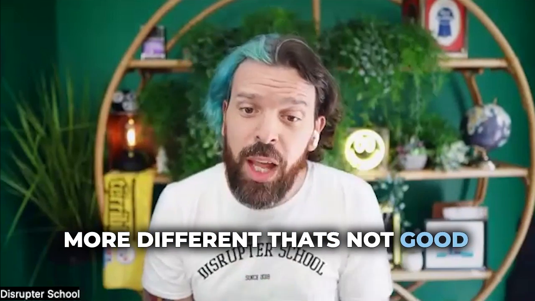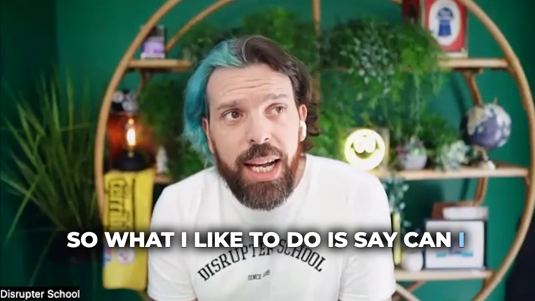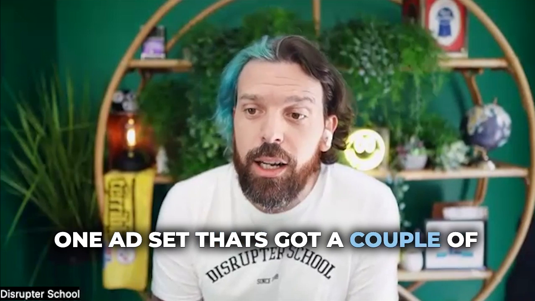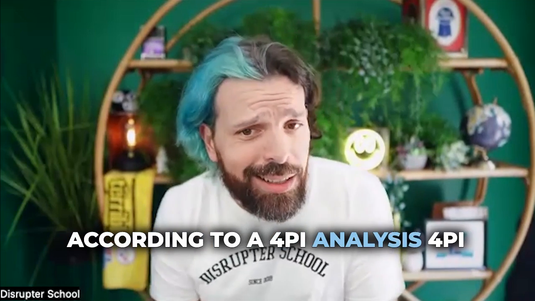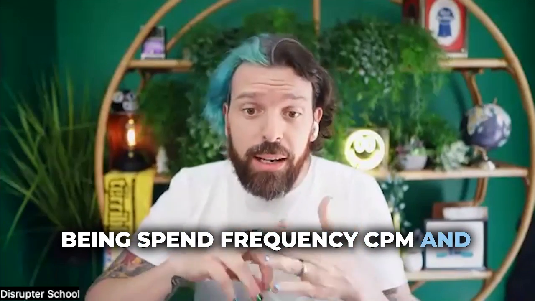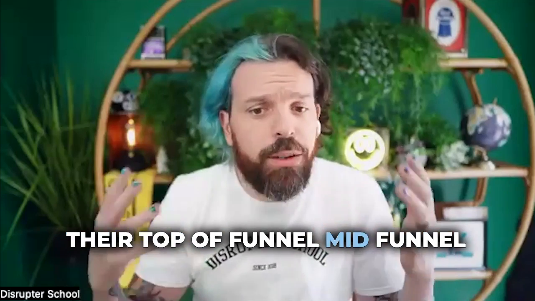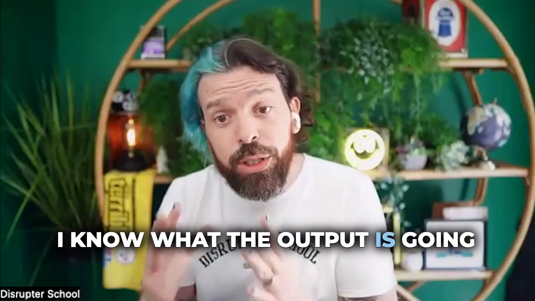That's not good. So what I like to do is say, can I get, in a perfect world, 1 ad set that's got a couple of proven post IDs that are informed, where I know according to a 4PI analysis, 4PI being spend, frequency, CPM, and efficiency, I know basically where they sit in the funnel. They're top of funnel, mid funnel, bottom funnel ads. That portfolio is more or less stable. I know what the output is going to be.